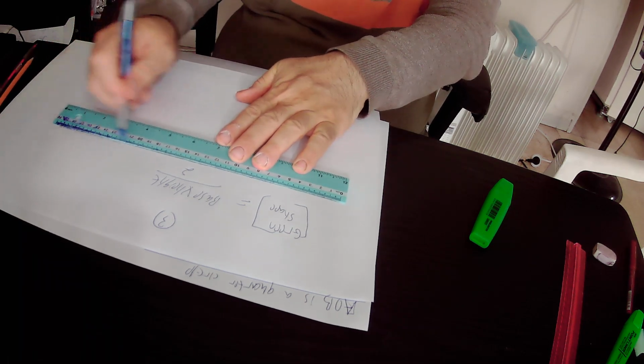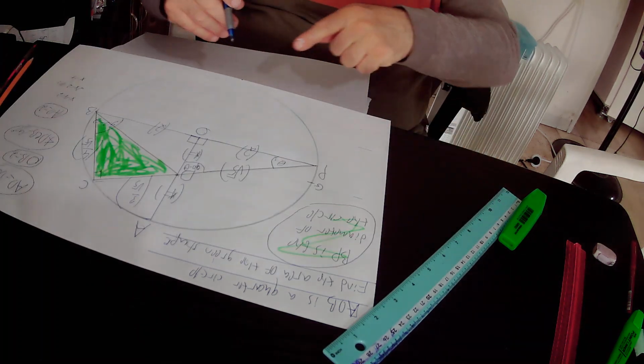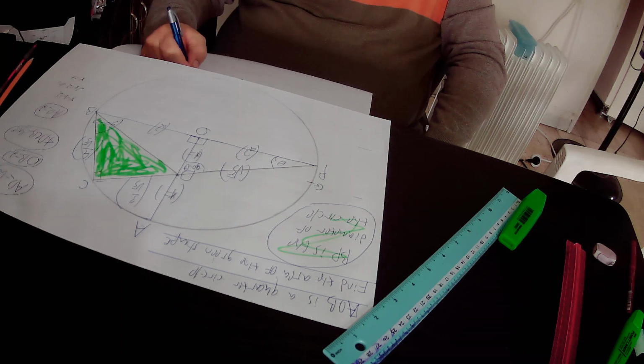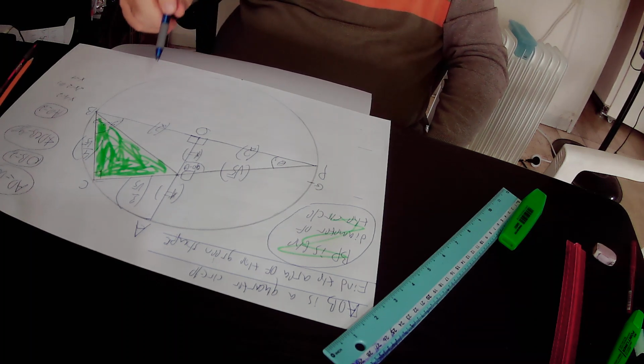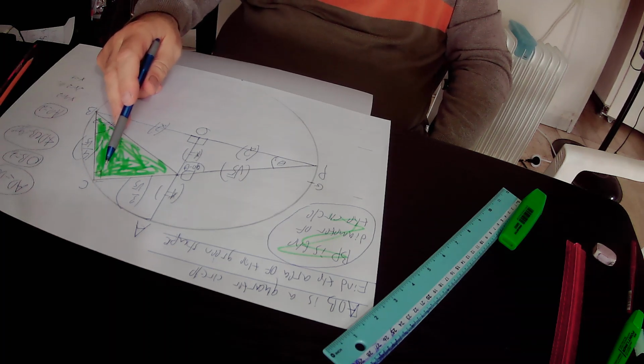So the area of the green right triangle, which is the area of the green shape, equals the base, we choose the base as DC, times the height. The height is CB, because CB creates 90 degrees with the base DC.